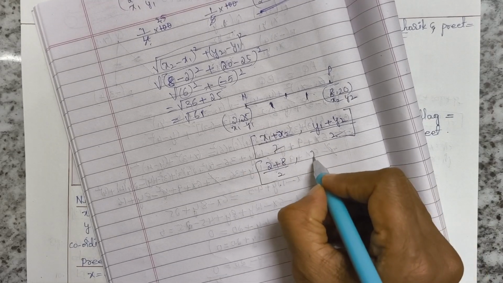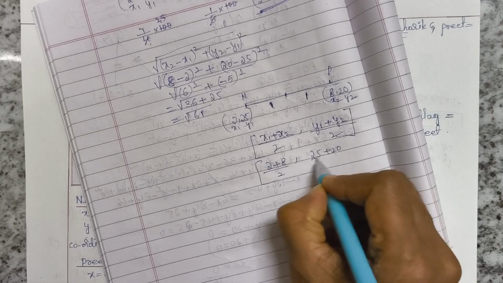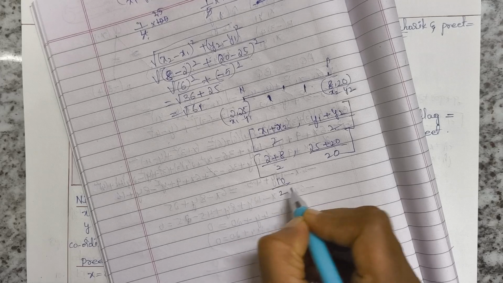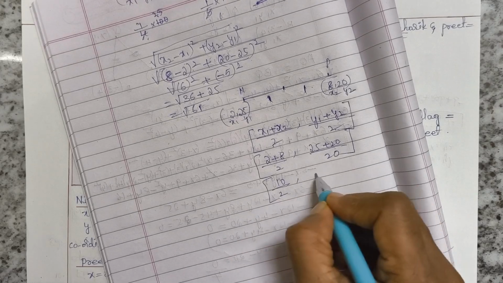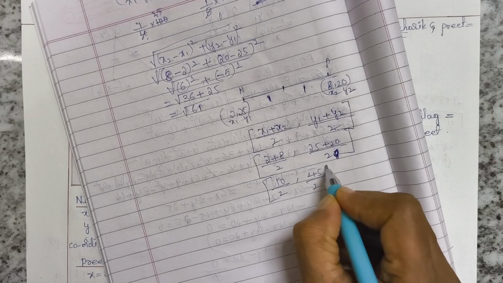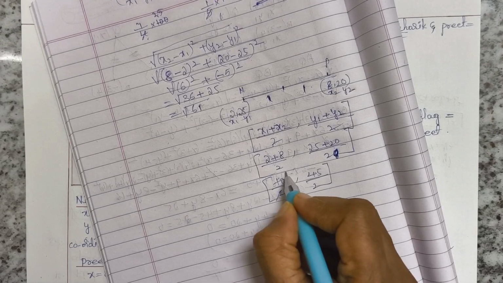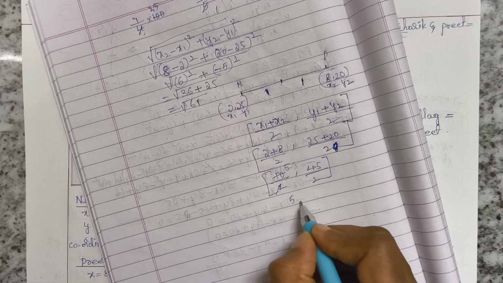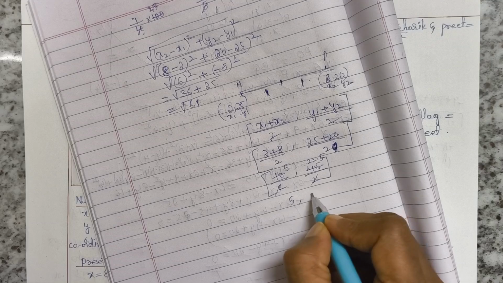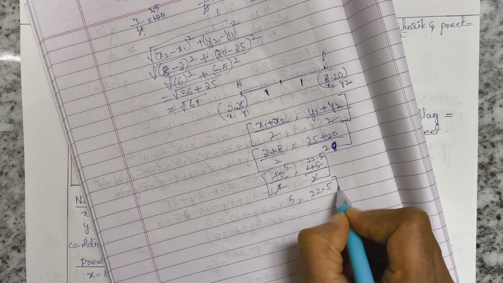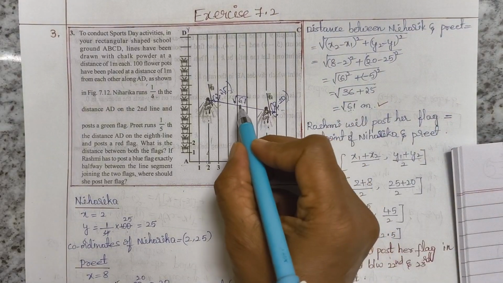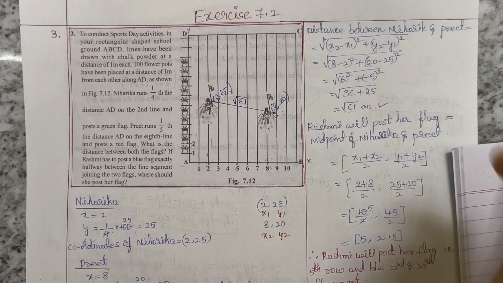Next, 25 plus 20 divided by 2. 8 plus 2 is 10, by 2 is 5. Next, 25 plus 20 is 45 divided by 2, which is 22.5. So the middle flag coordinates are 5 and 22.5.